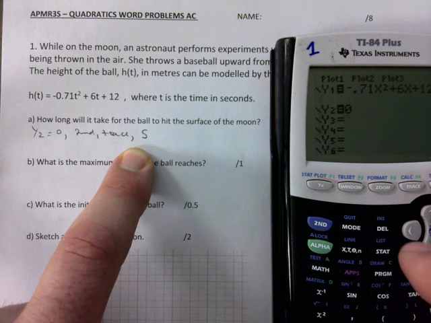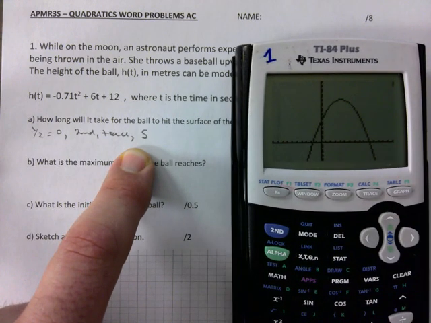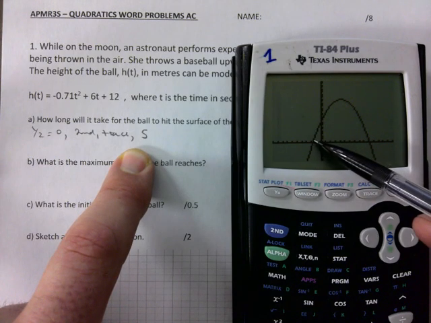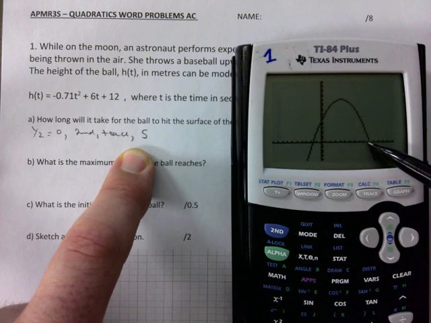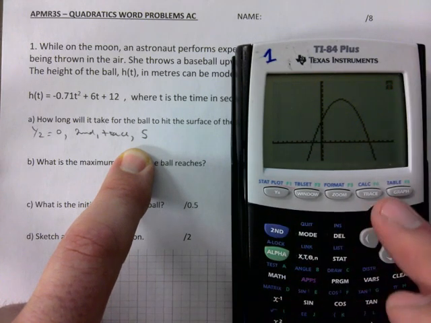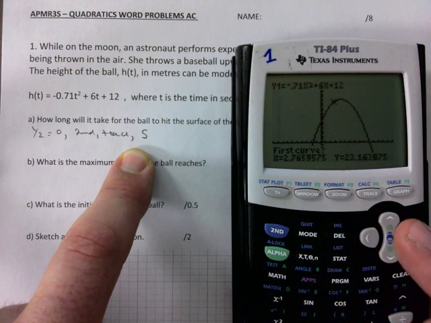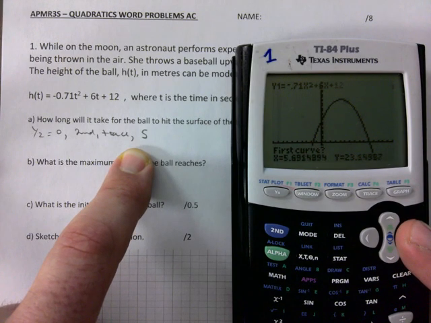So I need to find the x-intercept. I let y2 equal 0. I wait for it to graph it. I don't care about this one, because the action starts right here where time is 0. So it's this point that I'm interested in. So you have to go as close as possible to that one.